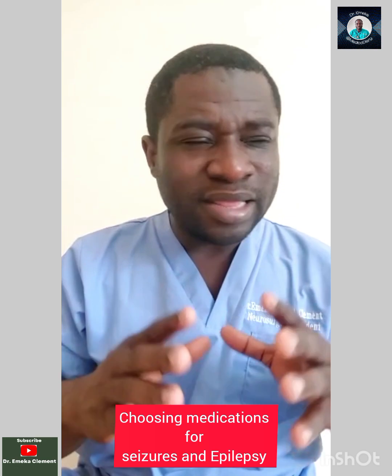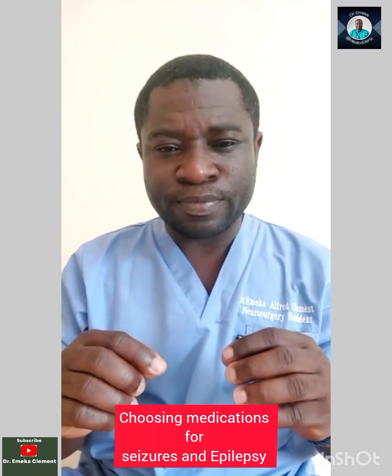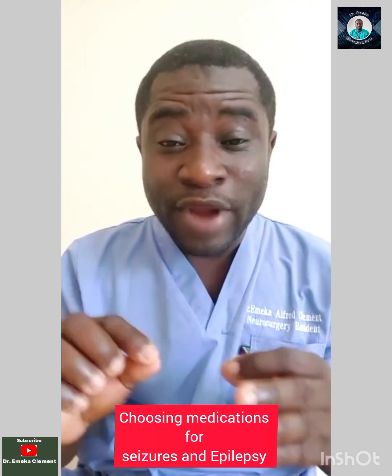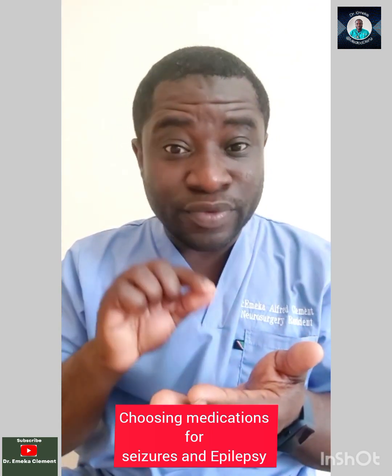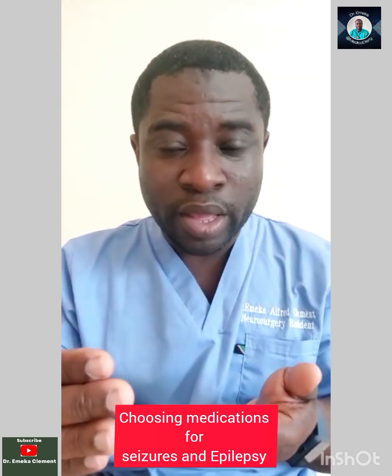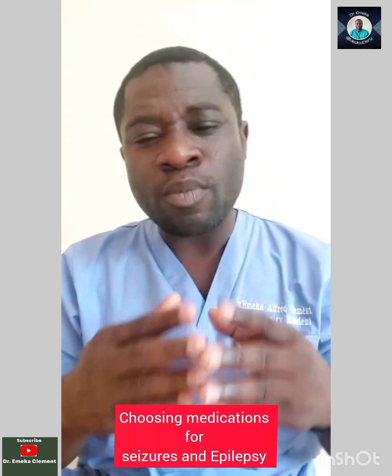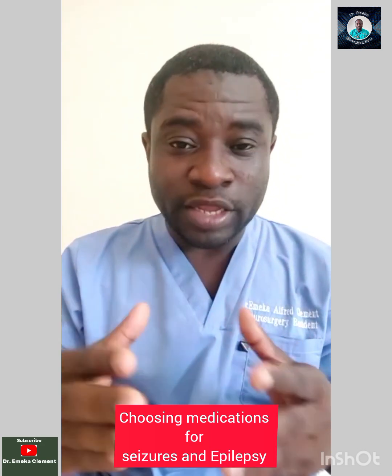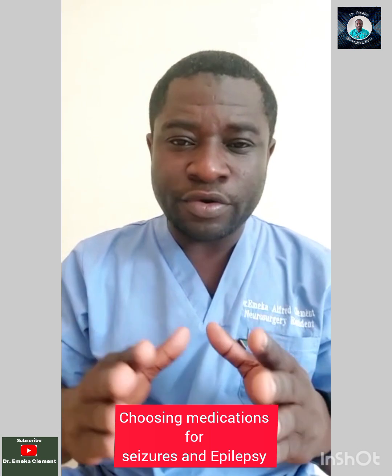But there are fundamental things to know about this. What we need to consider is, how do we select the right medication or the right treatment for the patient? How does it work? And what are the likely or possible side effects that the patient might experience while taking this medication? These are very critical to know.